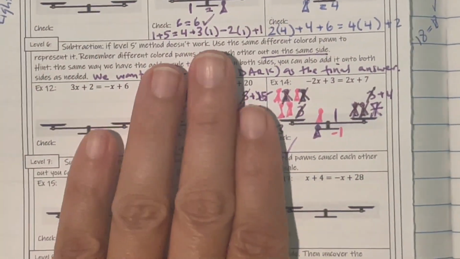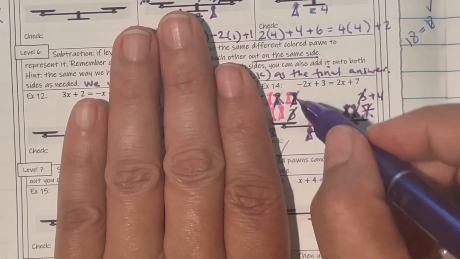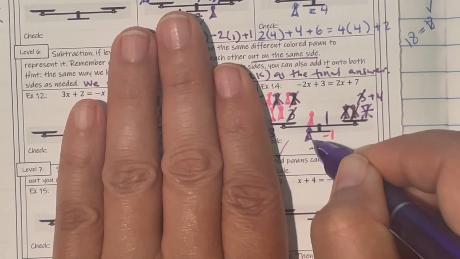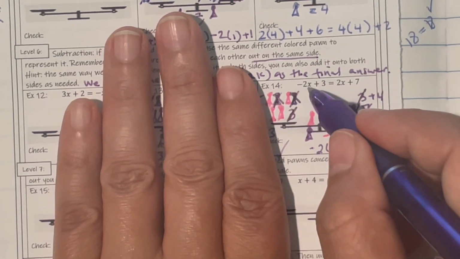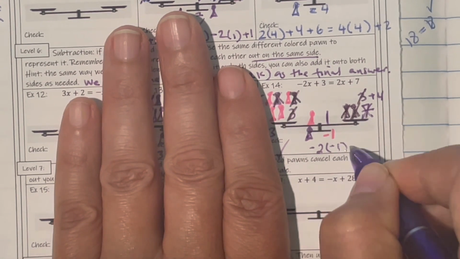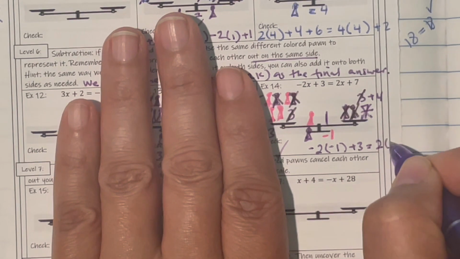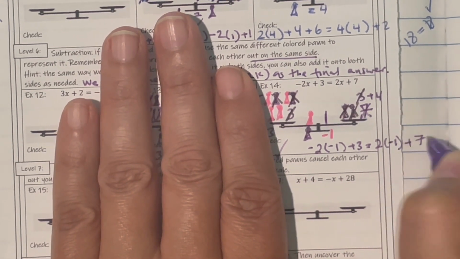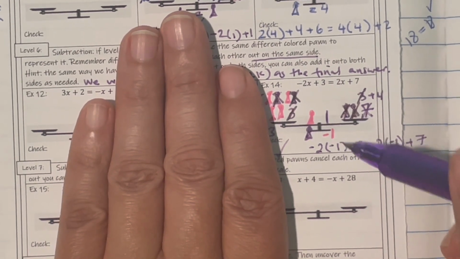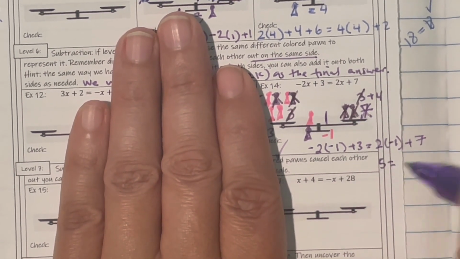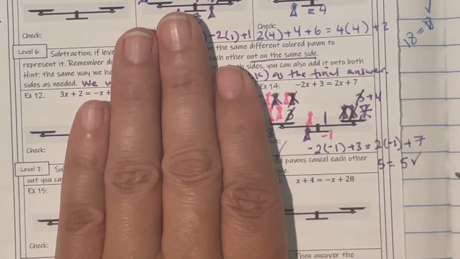So let's check that this is negative 1. So a pawn is negative 1, right? So we have negative 2 times a positive pawn, and because I always want my positive pawn, my dark, to be my answer, that's the one that checks, goes in there. So it's -1 plus 3 equals 2 times my pawn, which is -1, plus 7. You're going to put that right in the calculator. So -2 times -1 is +2, plus 3 is 5. 2 times -1 is -2, plus 7 is 5. So 5 equals 5.